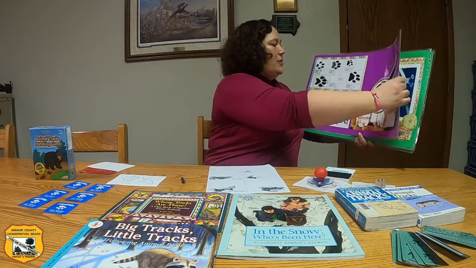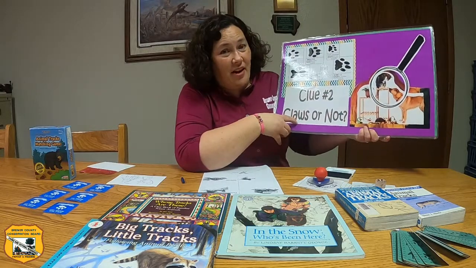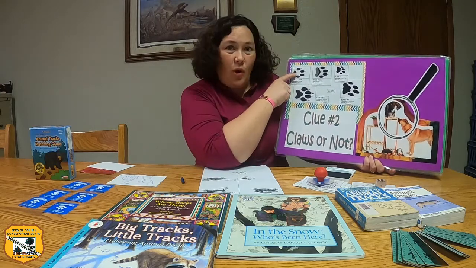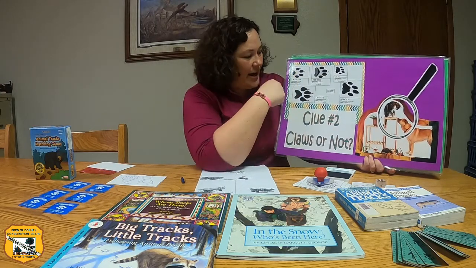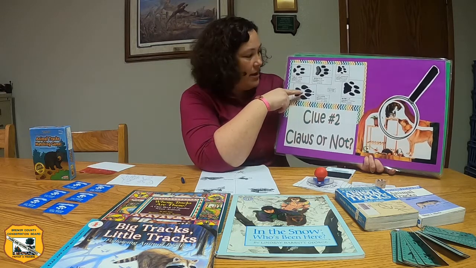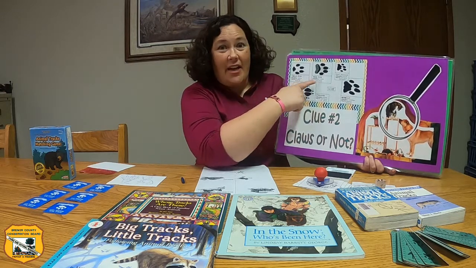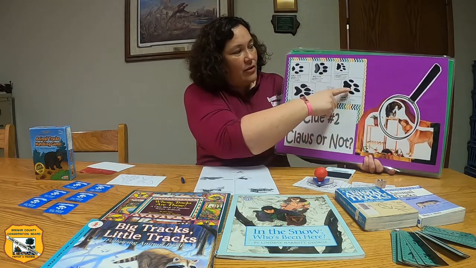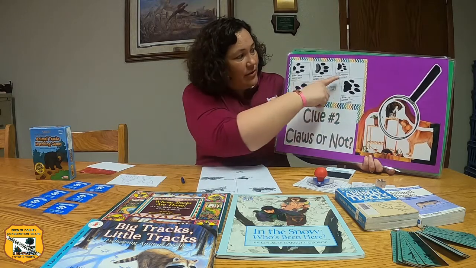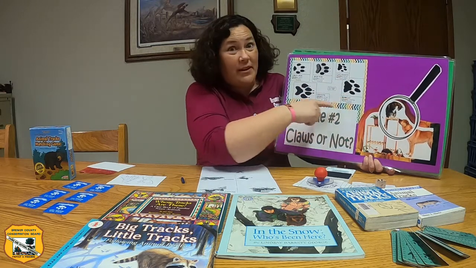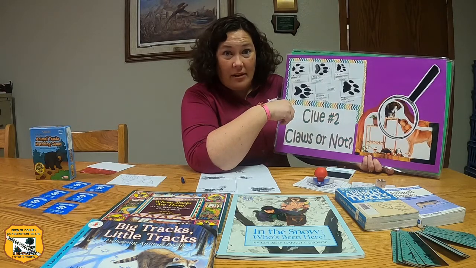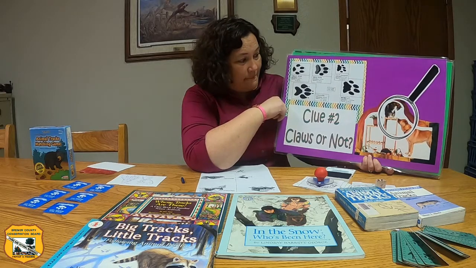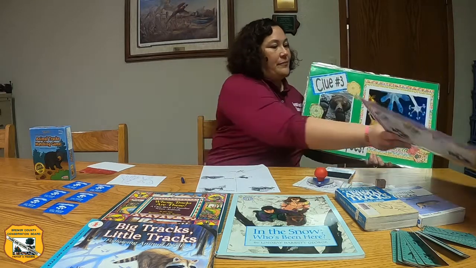Okay, so second clue. Does it have the claws or not? Do you remember what I said on the first one? If it has the toenails, it means it's a kind of dog, okay? So this one is the gray fox and the red fox and the coyote. And then these without the toenails are actually cats. So here's a house cat, meow, and this one is a bobcat. And a mountain lion or a cougar would also be a track that you could have as well. Okay, so that's the second clue.